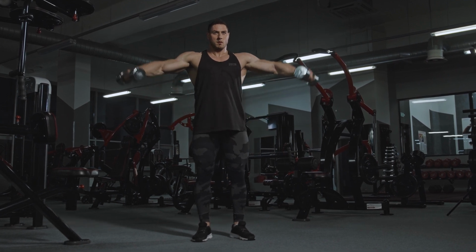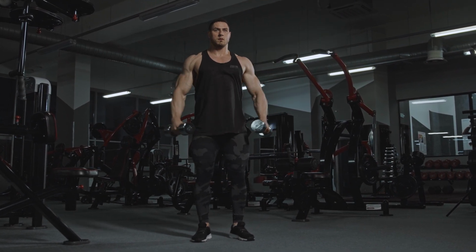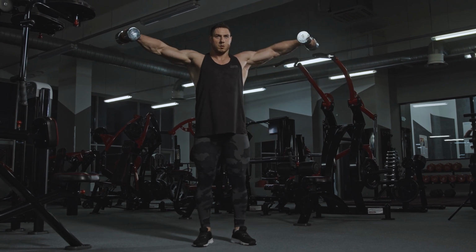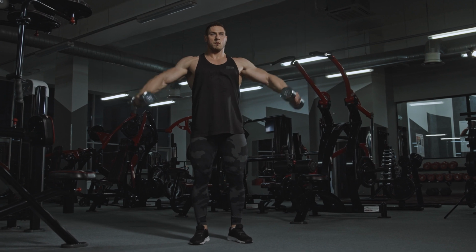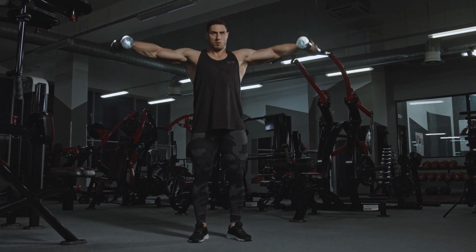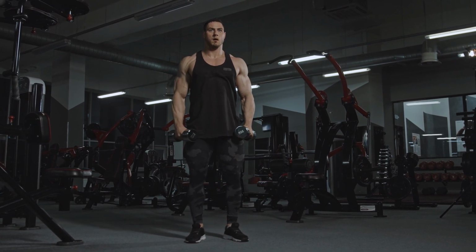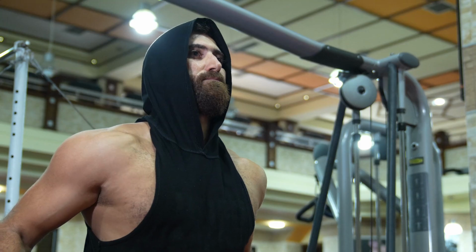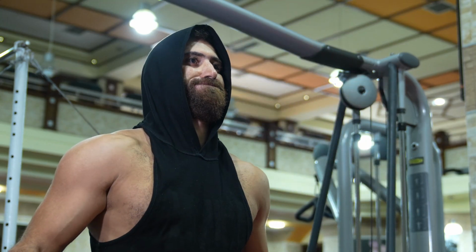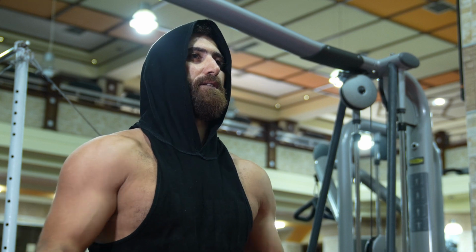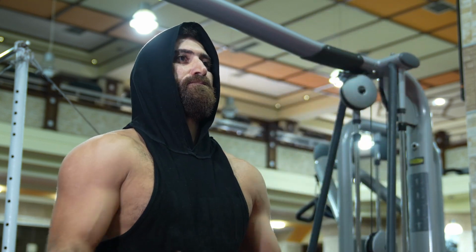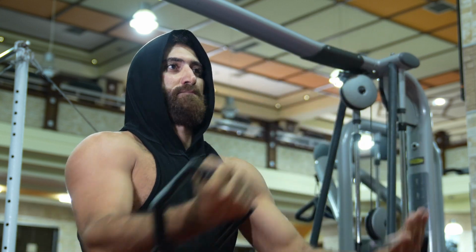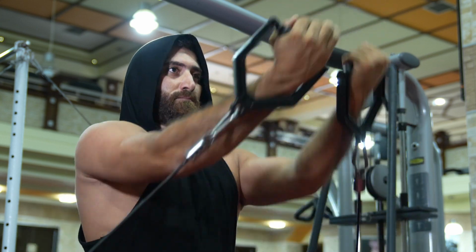So the stimulus to fatigue ratio becomes much more relevant. We want to implement the exercises which provide the best hypertrophy stimulus with the least joint stress and systemic fatigue. This will allow us to get the best outcomes with the lowest risk of injuries and burnout.